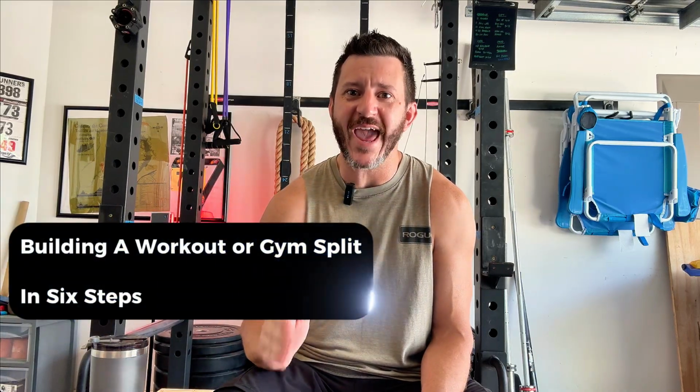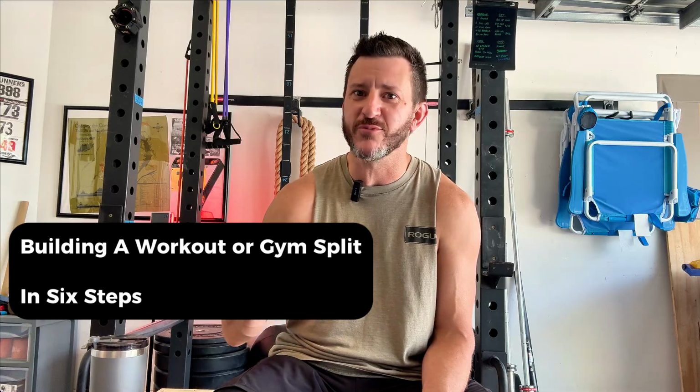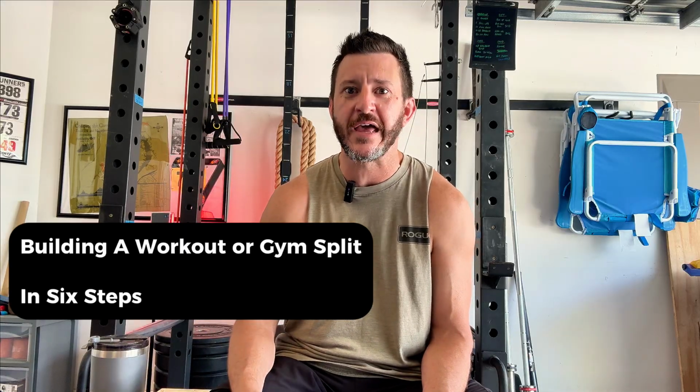Now, when you're prompting AI to give you a good gym training schedule or workout split, there are 6 different pieces. I've only got 5 fingers. I don't know why I did that. I've got 6 different pieces that you're going to put into the system that's going to help give it back something that's effective for you and your context.